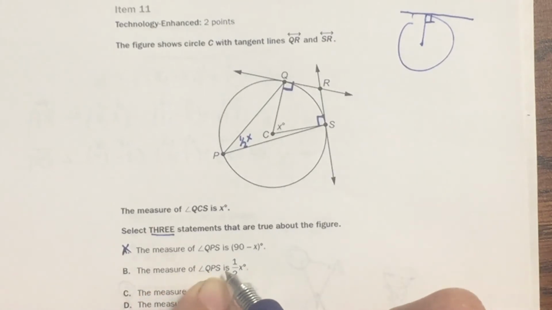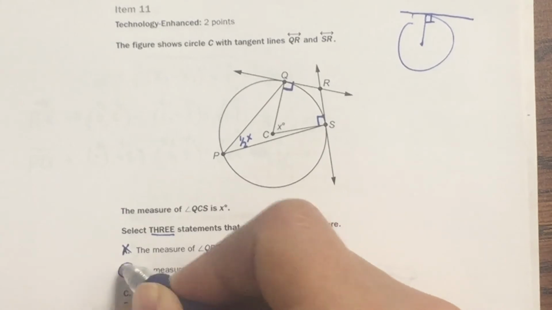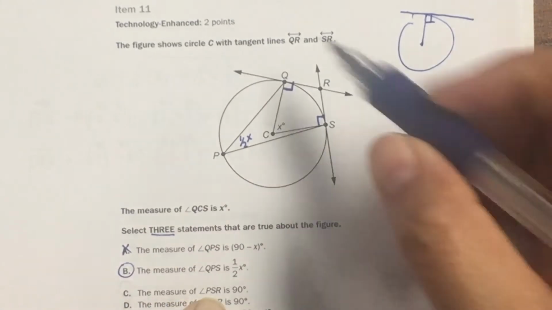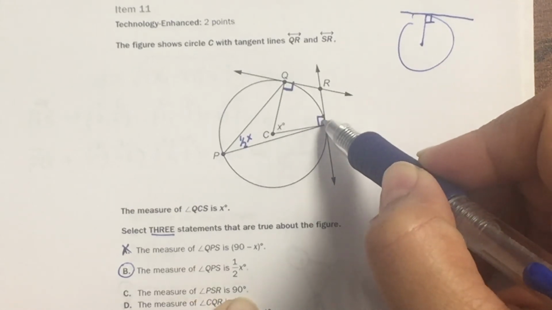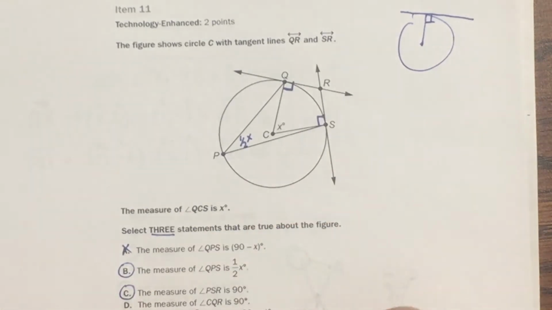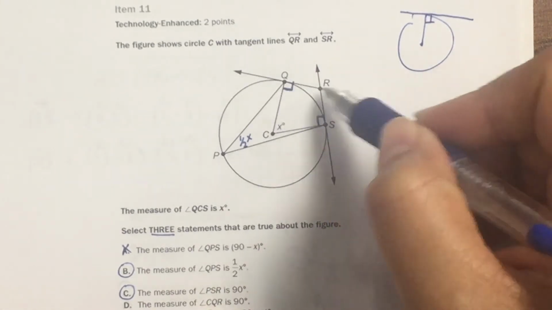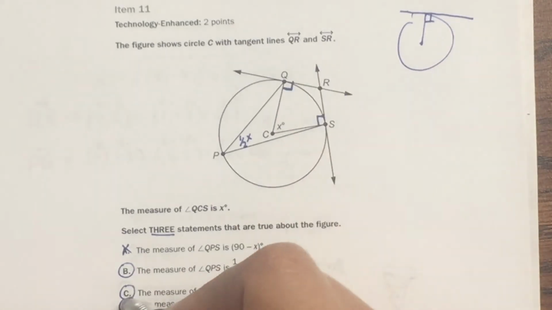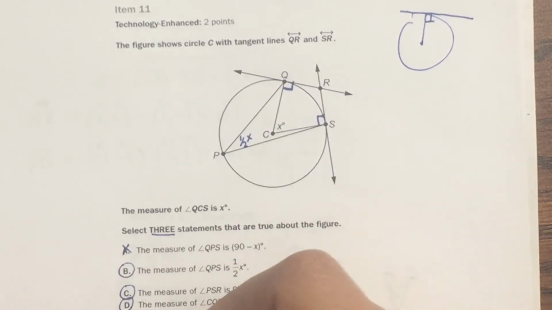The measure of QPS is a half, oh, and that's what I just did, right? So that one's right. The measure of PSR is 90. I've got my 90 marked in there, so that's right. The measure of CQR is 90. Perfect, and I got that one in there. So those are my three statements. So I don't need the rest. So those are wrong, those are wrong.